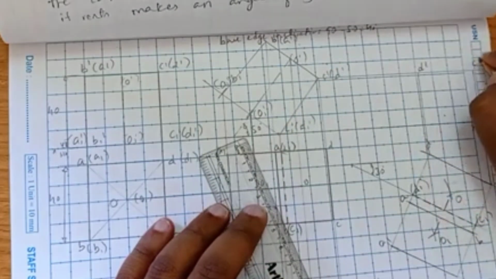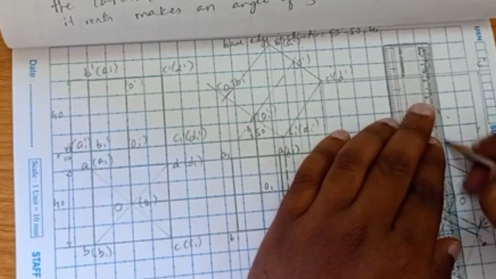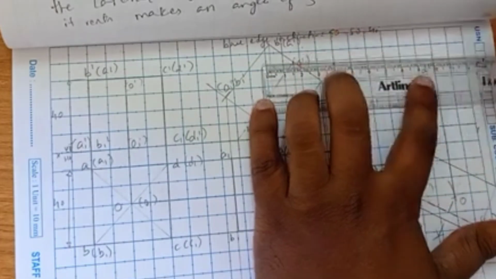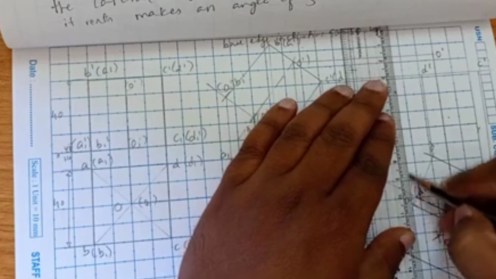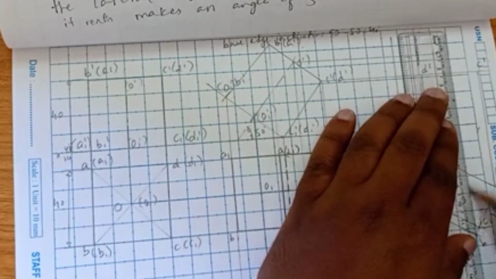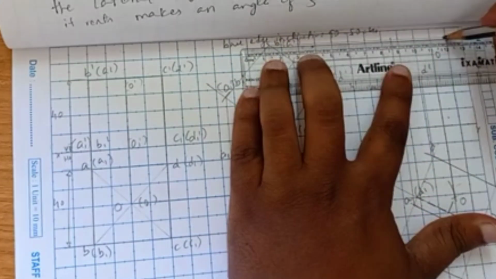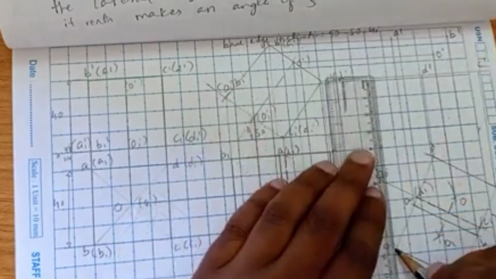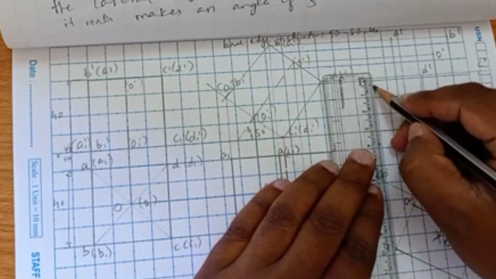D dash, this is C dash, O dash. Okay, finally the bottom face.